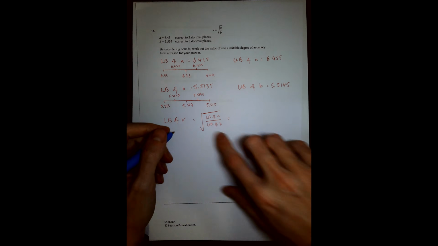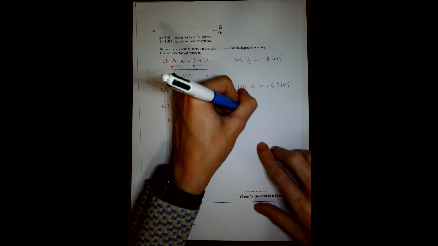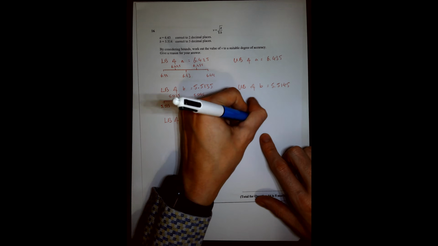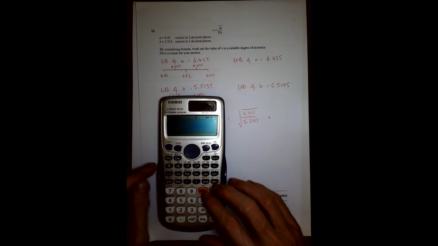Right, so lower bound of V is square root 6.425 over upper bound of B, which is 5.5145. Yes, because the numerator is bigger, it's going to be bigger than 1. So if we square root it, we are going to get a smaller number, so we'll get the lower bound of V. Type that into our calculator.